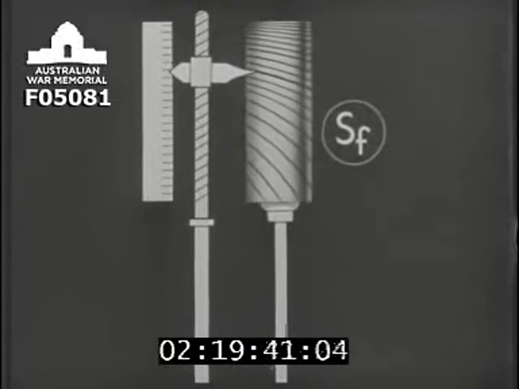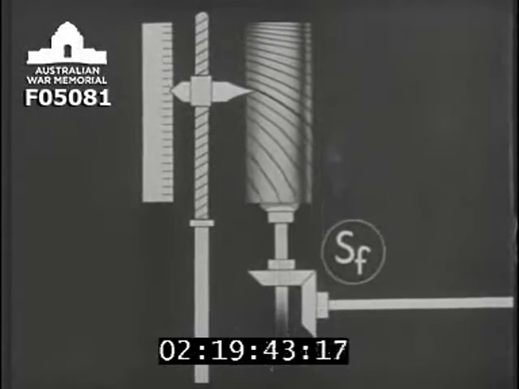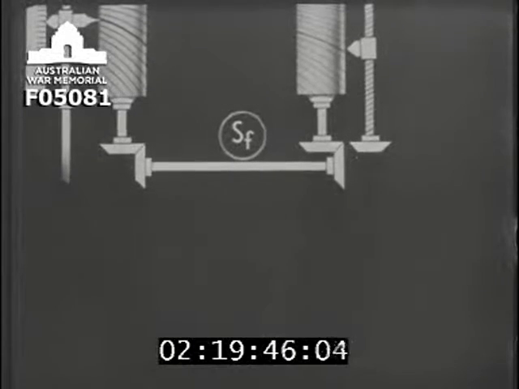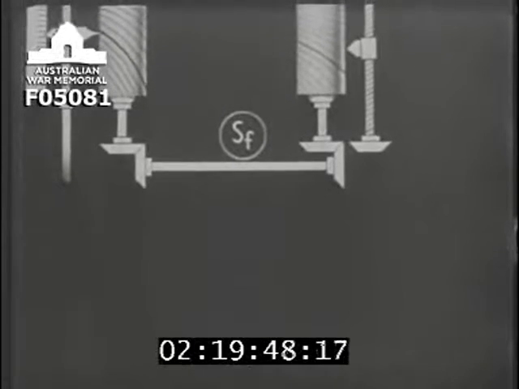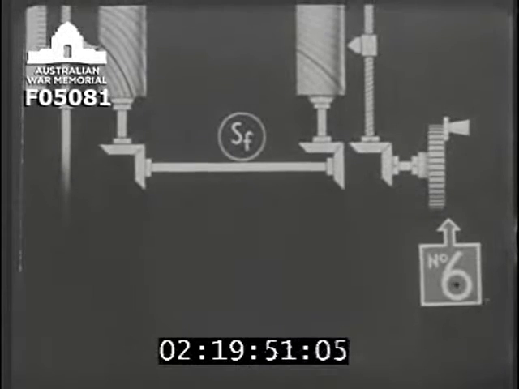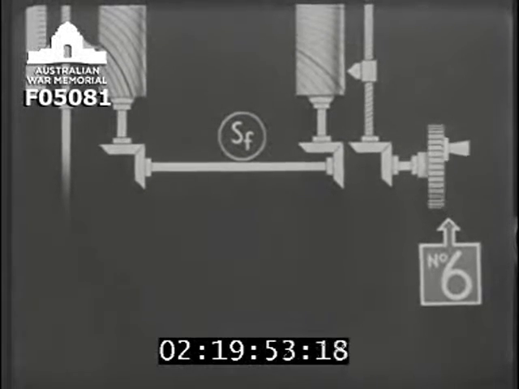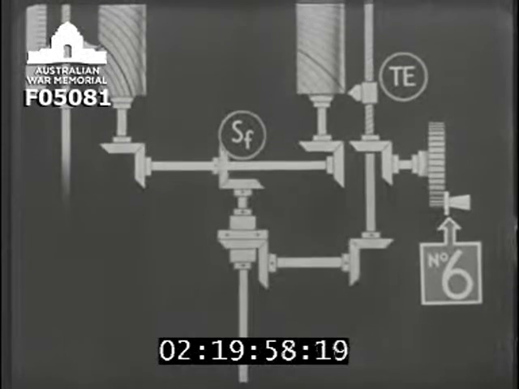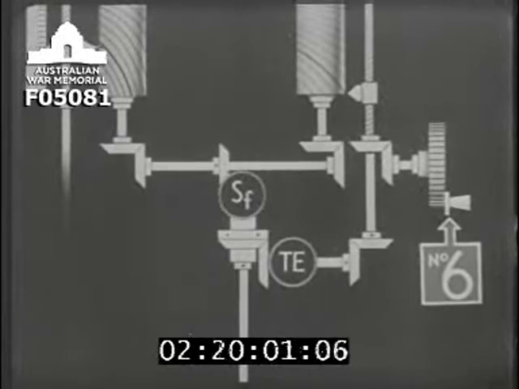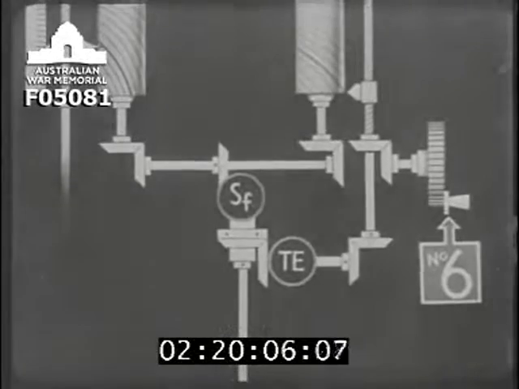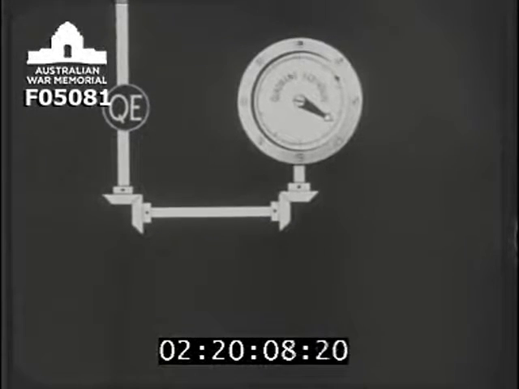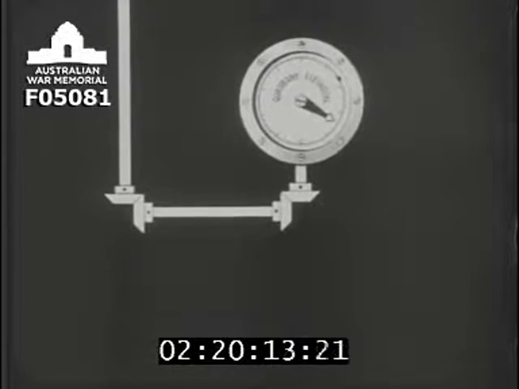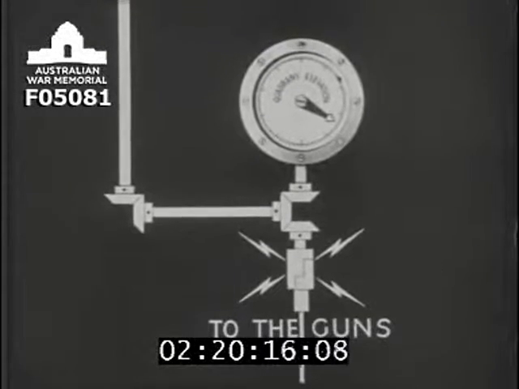We've already shown you the time drum turning through SF. We'll use this motion to turn the tangent elevation drum through SF. Now for what number 6 was doing. By winding his pointer down to the height curve, he sets in the appropriate TE. Now we've got TE and SF, we must add them together and we get QE. This shows on the QE dial and is transmitted electrically to the guns. So much for getting QE.